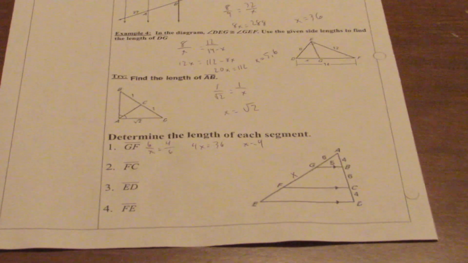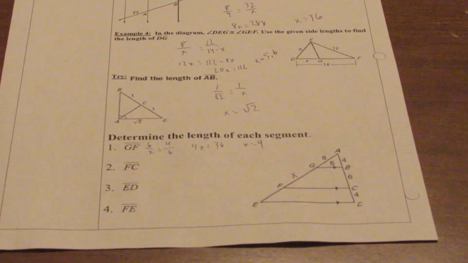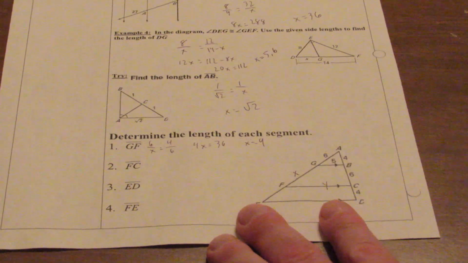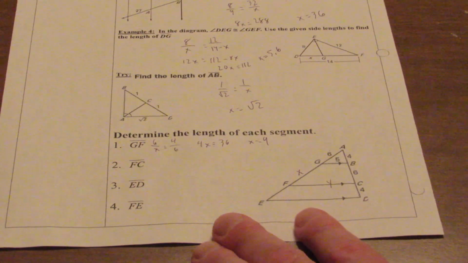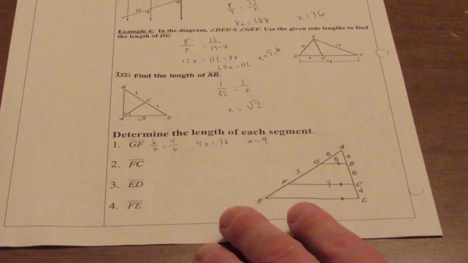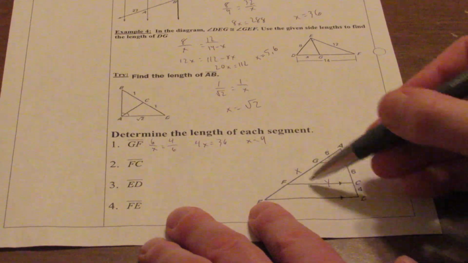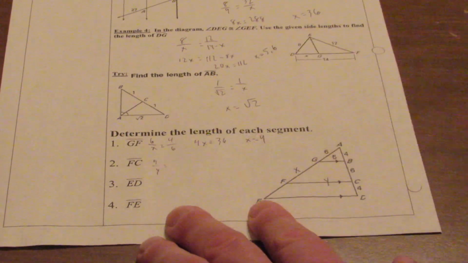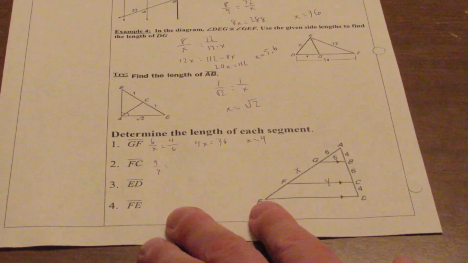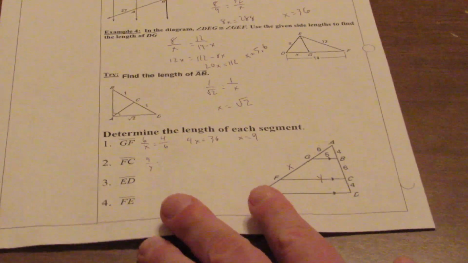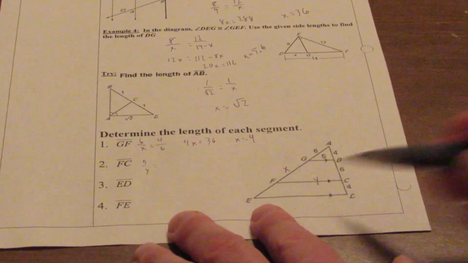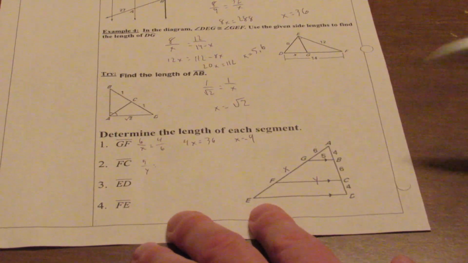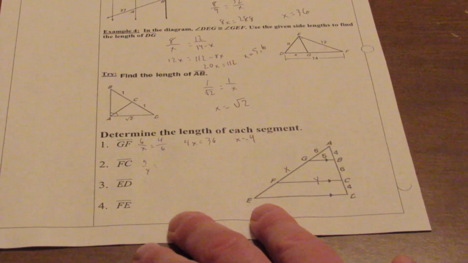Then the next one, FC. FC is here. So now I want to deal with my whole triangle. So this side matches with this side. So I have 5 over y. Then I want whole sides of a triangle. You could use AF, but if you messed up one, that's going to be messed up. So the best bet is to use stuff that they give you if you can.